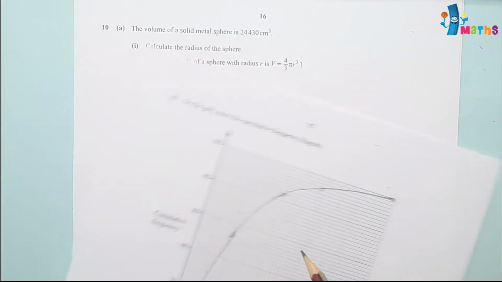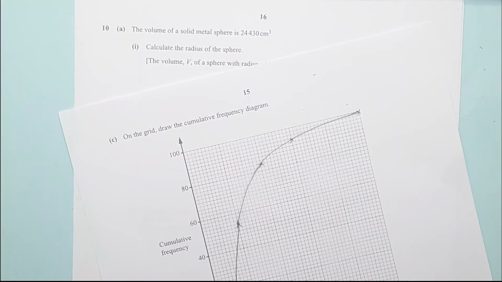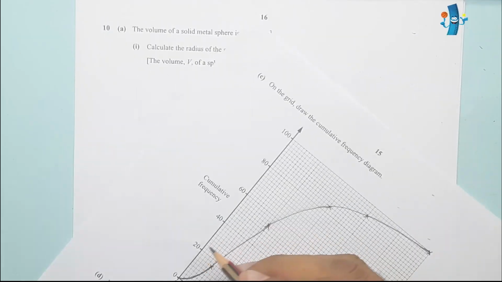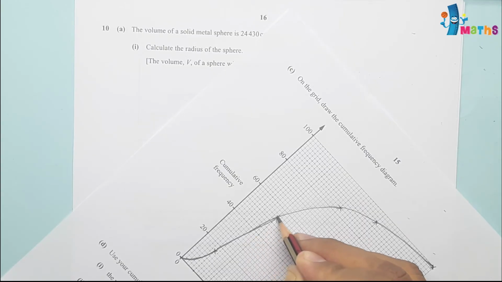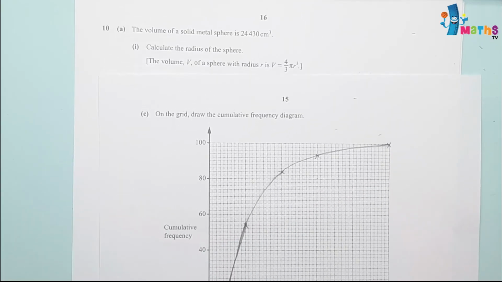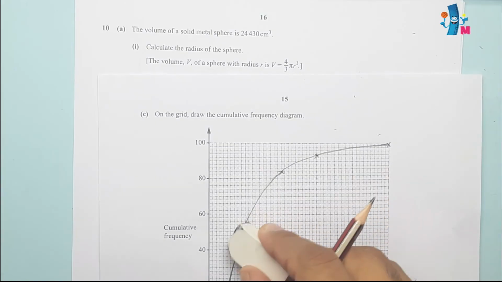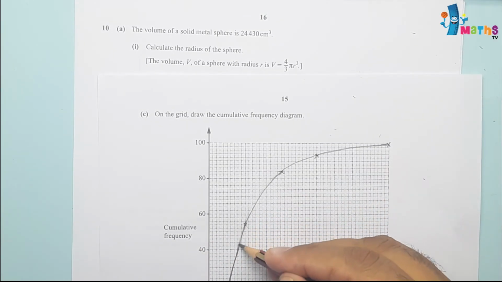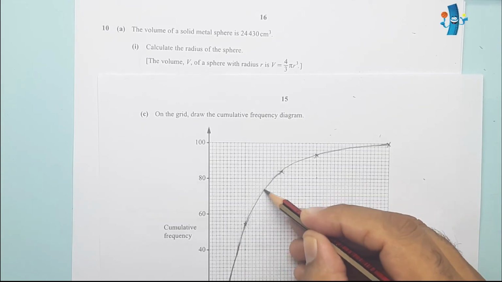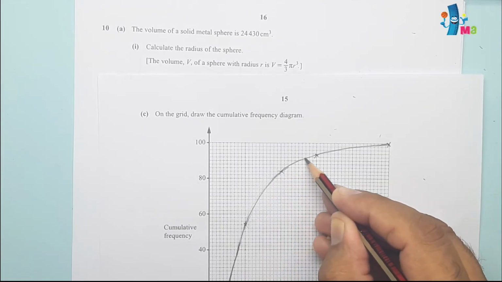Now from here we'll have to touch 0, so this one. We got a smoother curve now.